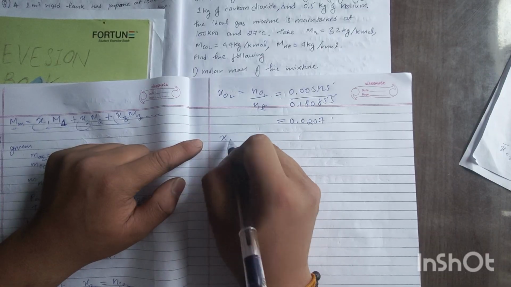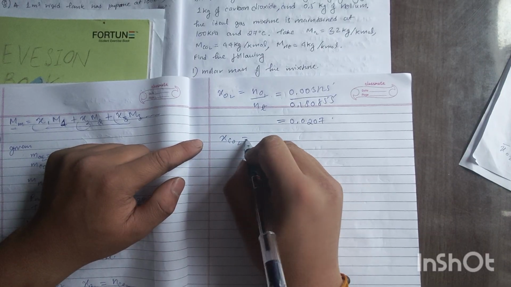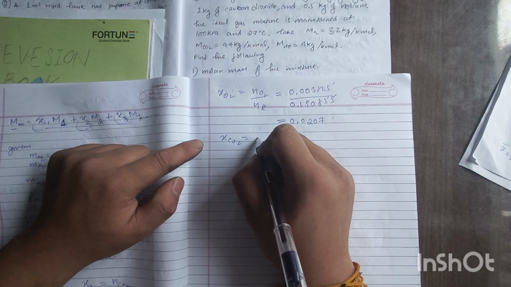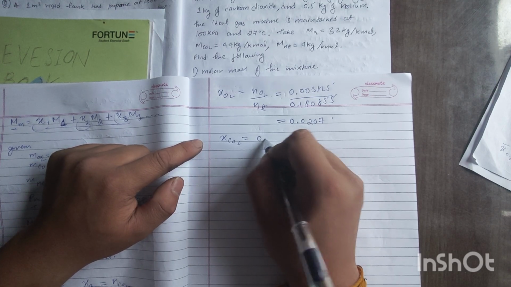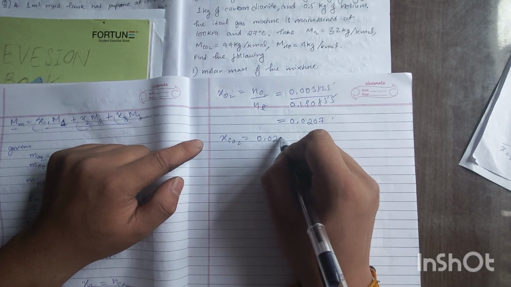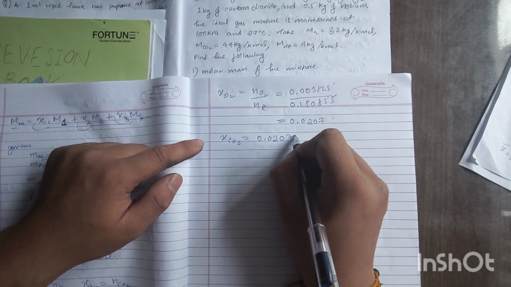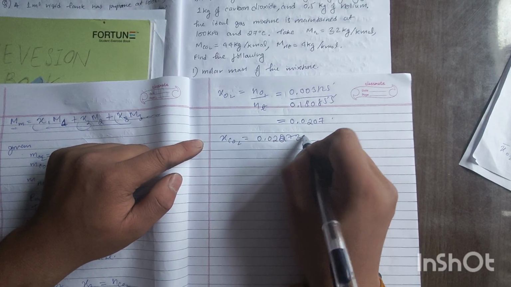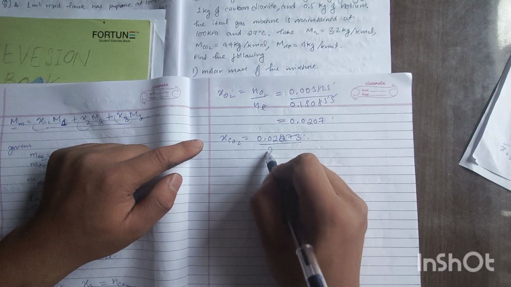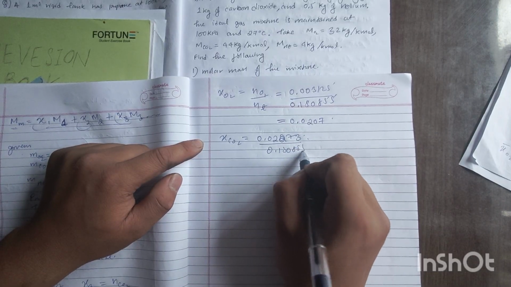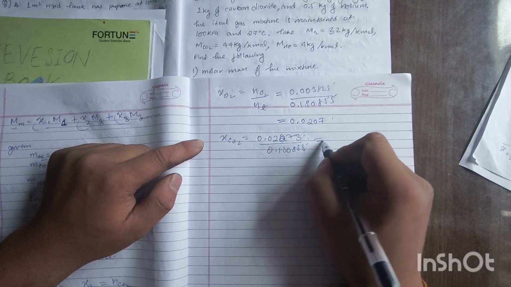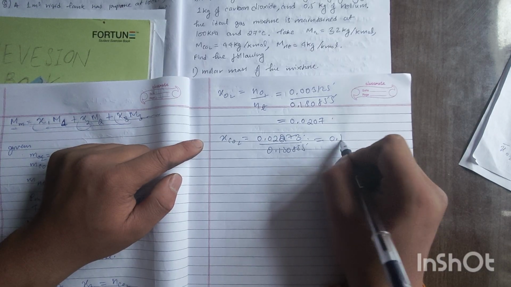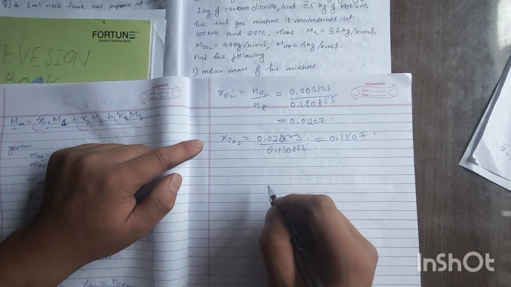Similarly, the mole fraction of CO2 will be 0.02273 divided by the total, 0.150855, which is going to be equal to 0.1507.